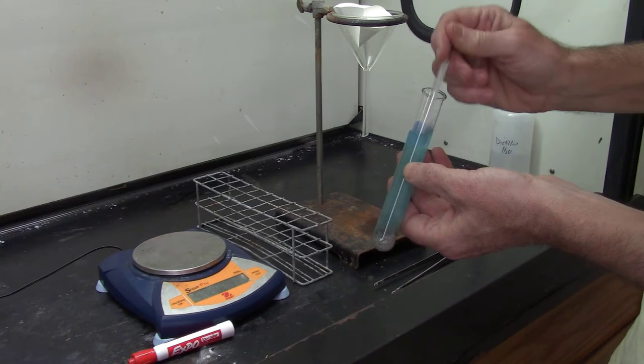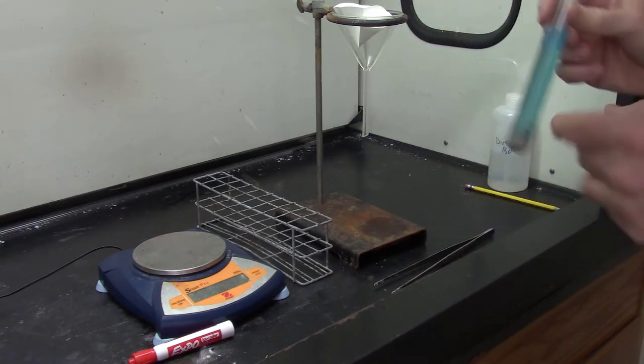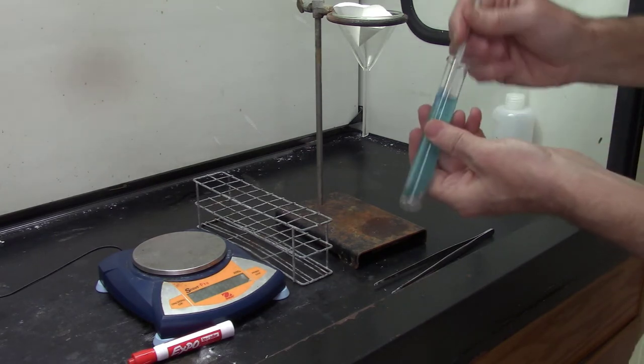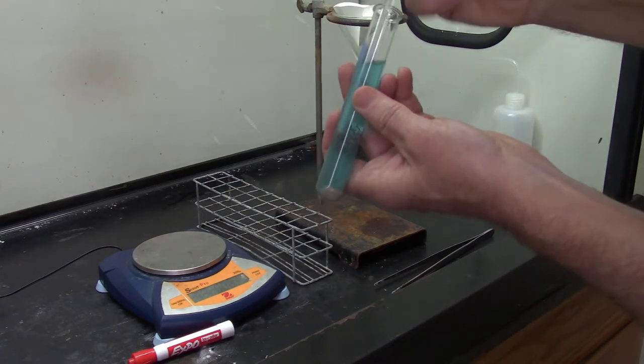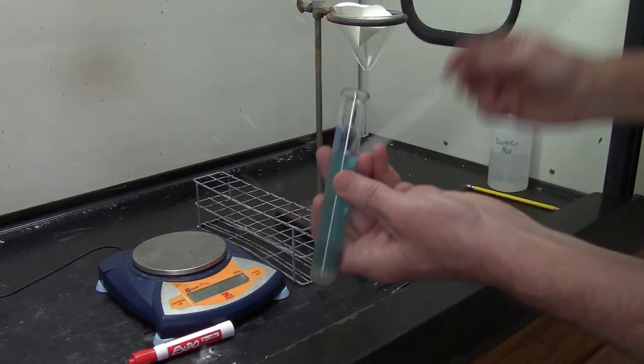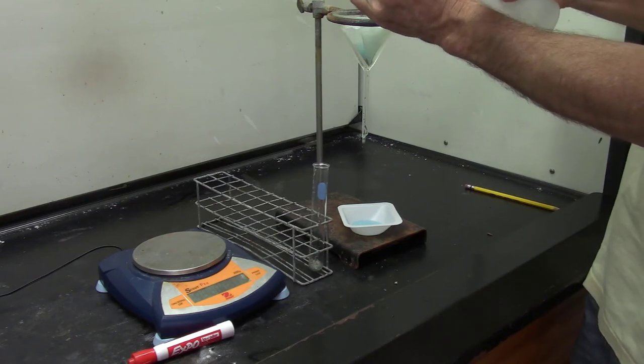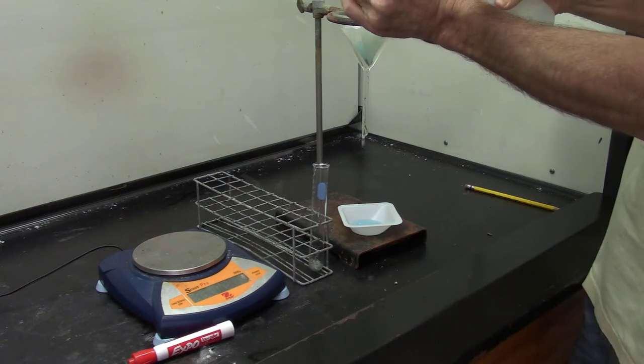There's still some copper left in there, which makes sense because according to our reaction, silver nitrate was the limiting reagent and copper was in excess. So there's some copper here that just stays and stays and stays. So I'm going to pour this whole mess into my filter paper right now. Get all the silver off of there. I think I did a good job.